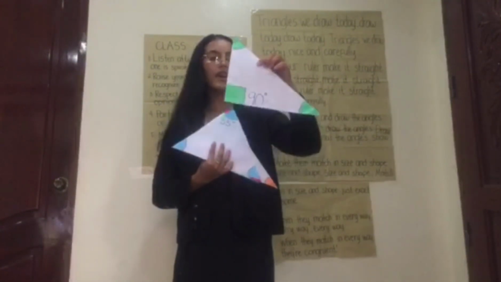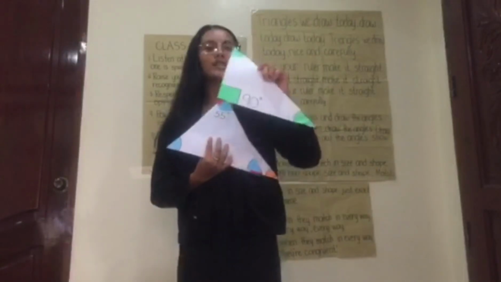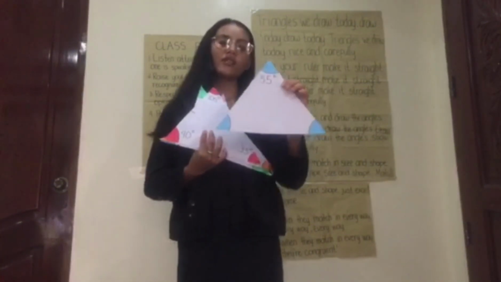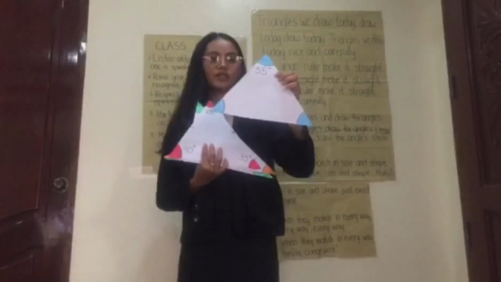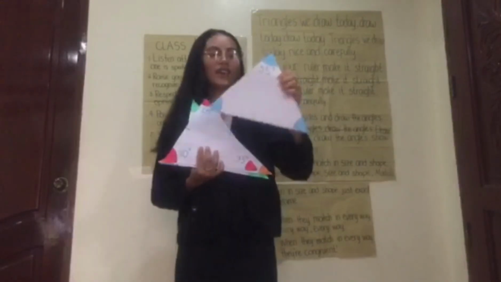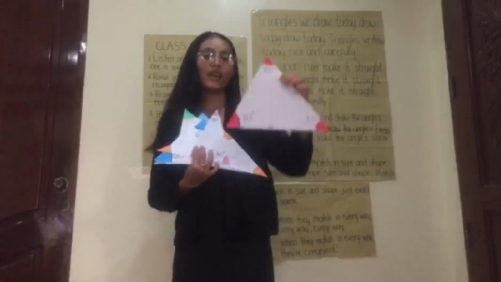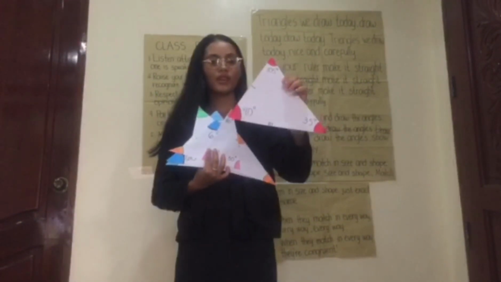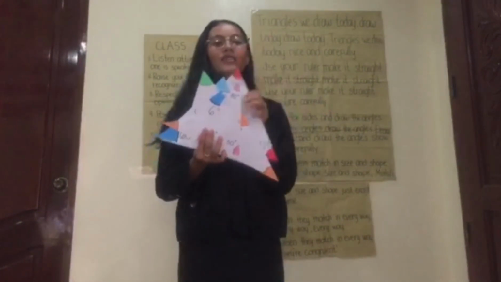Next one is, name this triangle according to its angle. A right triangle, ma'am. Okay, very good. So it is a right triangle. Next one is, name this triangle according to its angle. An acute triangle, ma'am. Okay, acute triangle. Very good. Next one is, name this triangle according to its side. Scalene triangle, ma'am. Okay, very good. So it is a scalene triangle.